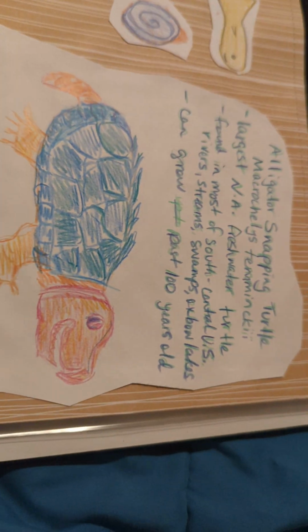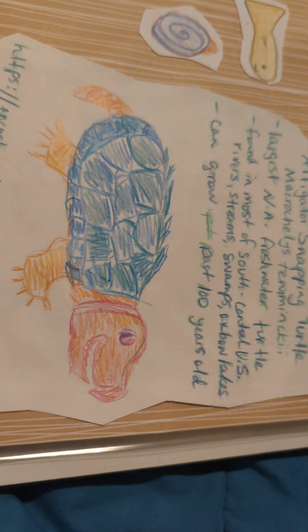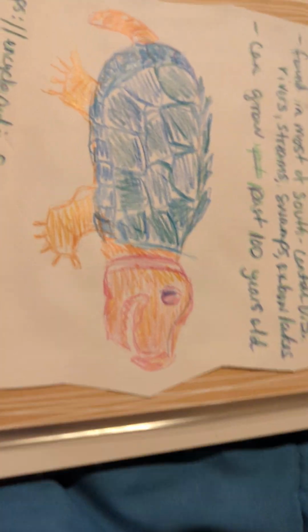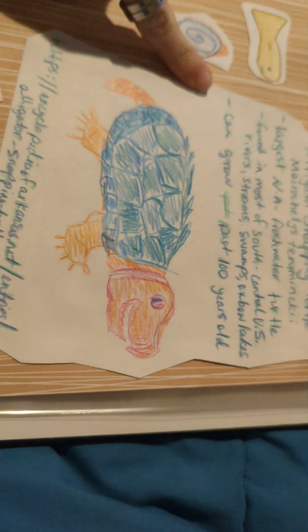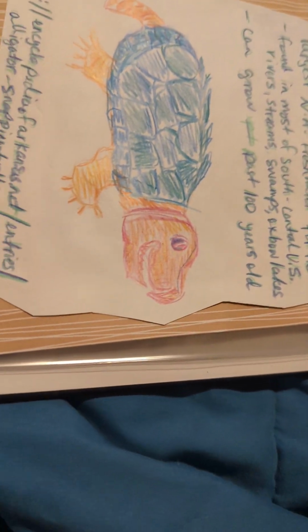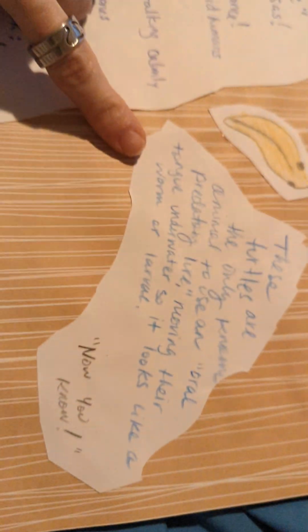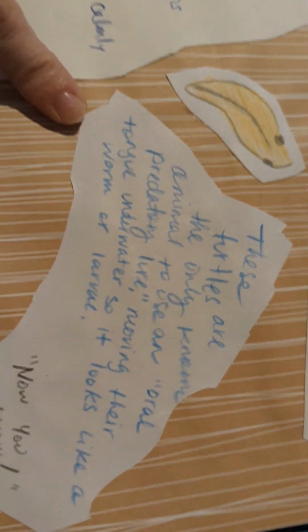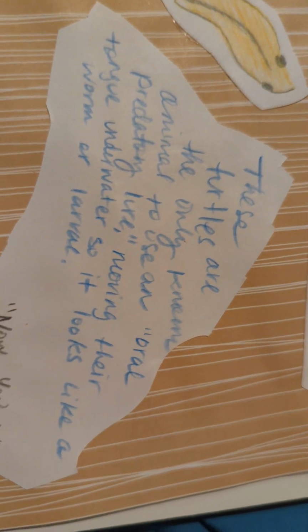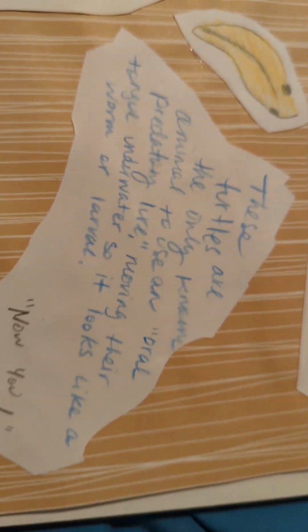They can grow past 100 years old. This website here is where I got some of that other information, but these turtles are the only known animal to use a, quote, oral predatory lure, which means their tongue underwater looks like a worm. It looks like a worm or larva.